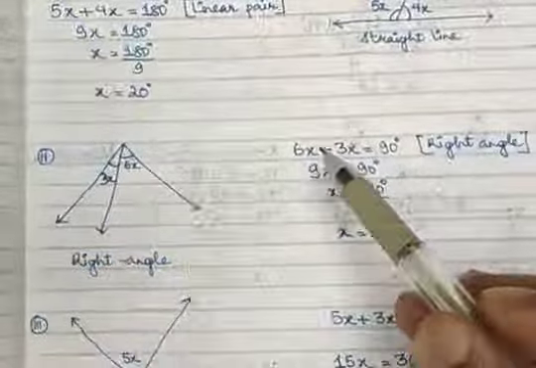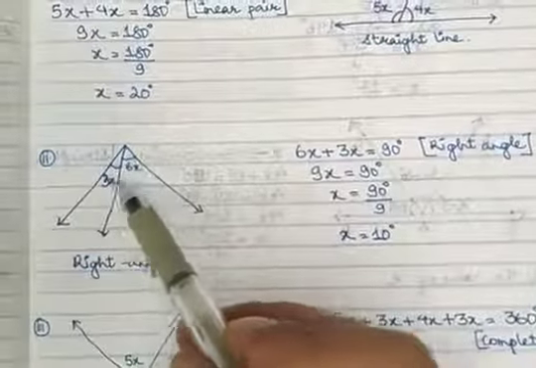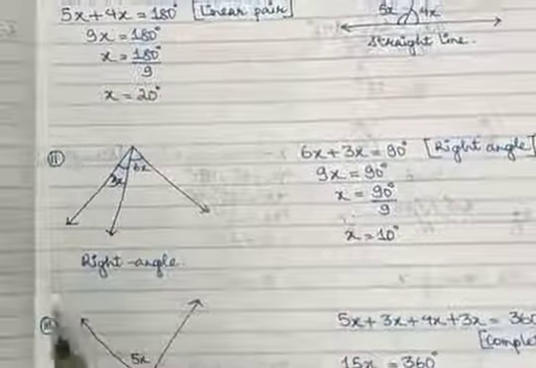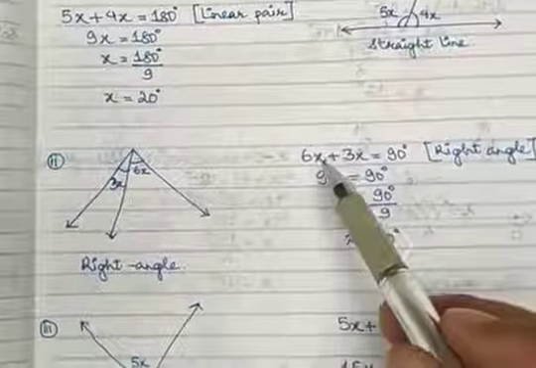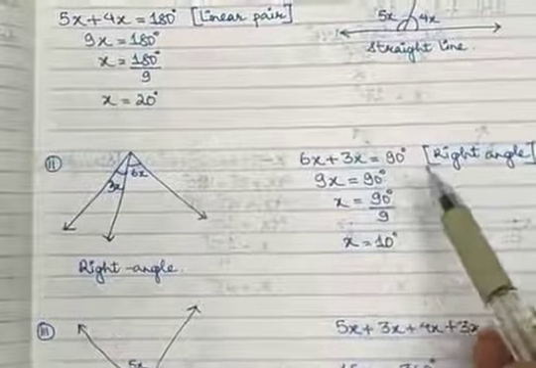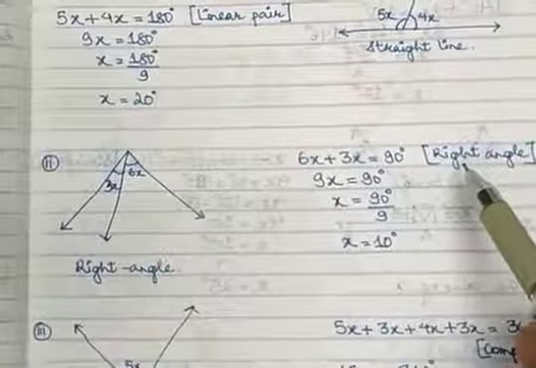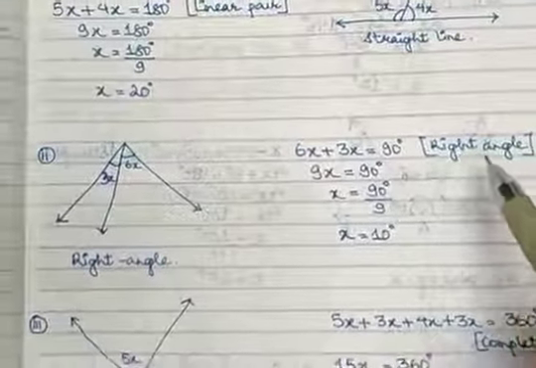The right angle is divided into two sections, 3x and 6x. So that is what I have written: 6x plus 3x equals 90 degrees. Why? The reason, as I've already told you, the reasoning is very important.